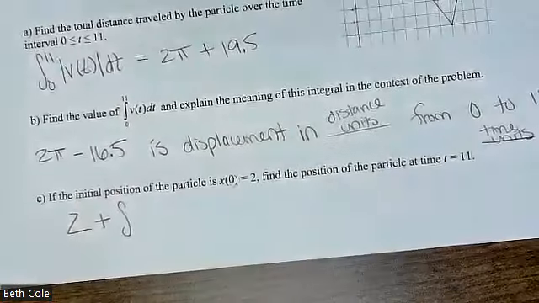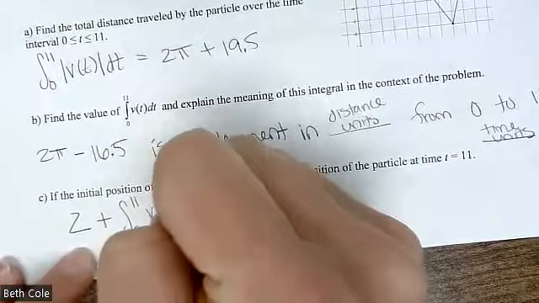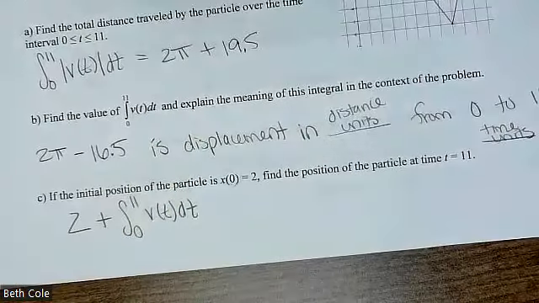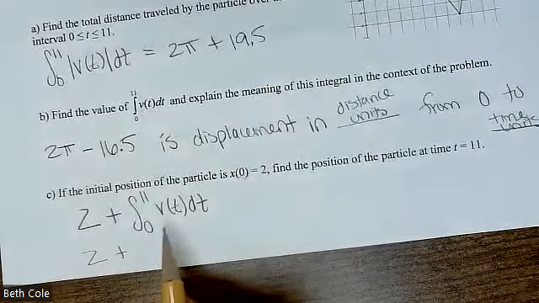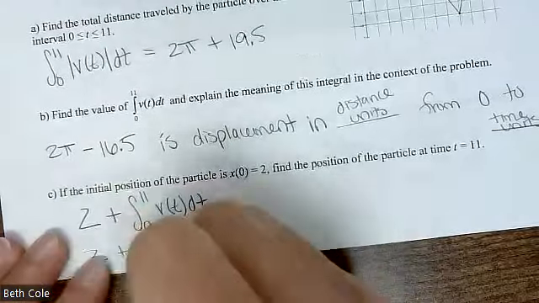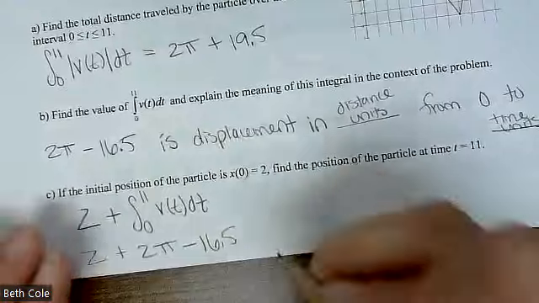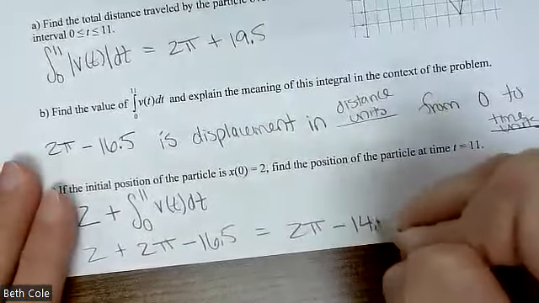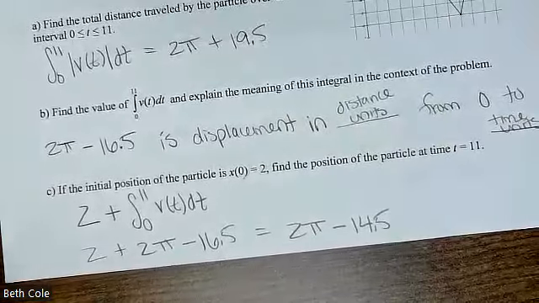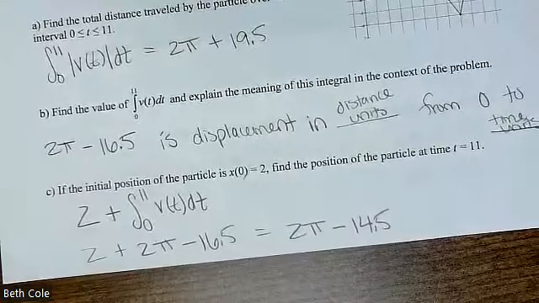It would be 2 plus the integral from 0 to 11 of v of t dt. So that would be 2 plus, hey, we already found that in part B, 2 pi minus 16.5. Just for the sake of being thorough, that would be 2 pi minus 14.5. And then again, it would be yards, meters, feet, miles, whatever have you for that.